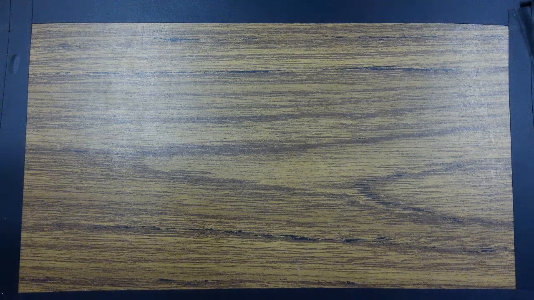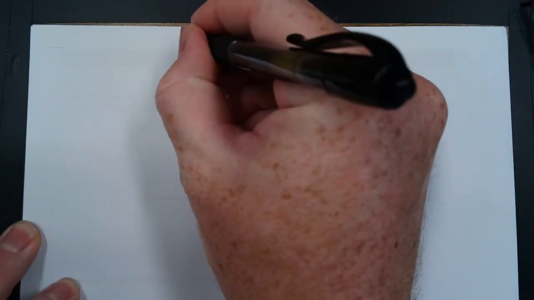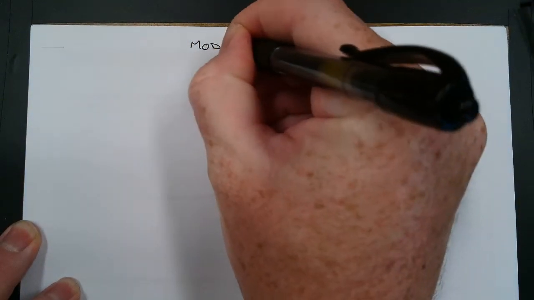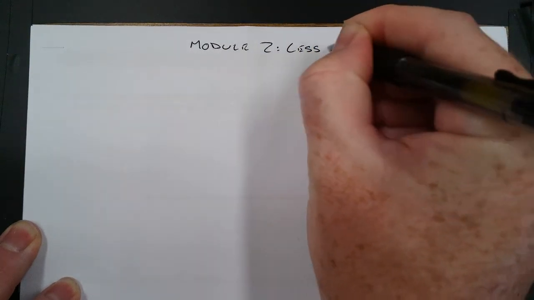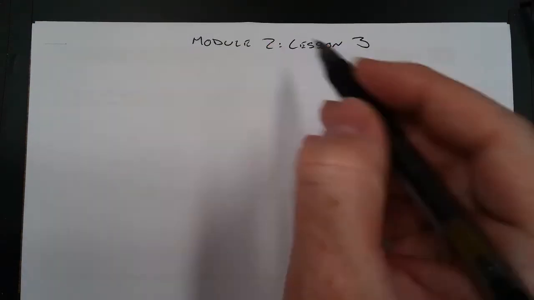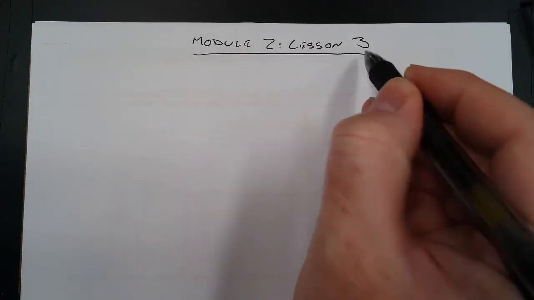Okay, everybody, welcome to our next math lesson in Module 2. Specifically, we are in Module 2, Lesson 3. As a reminder, please write down the notes with me. Writing down is a good way to learn. When you write something down, you're more likely to remember it. So, Module 2, Lesson 3 today, taking notes with me.